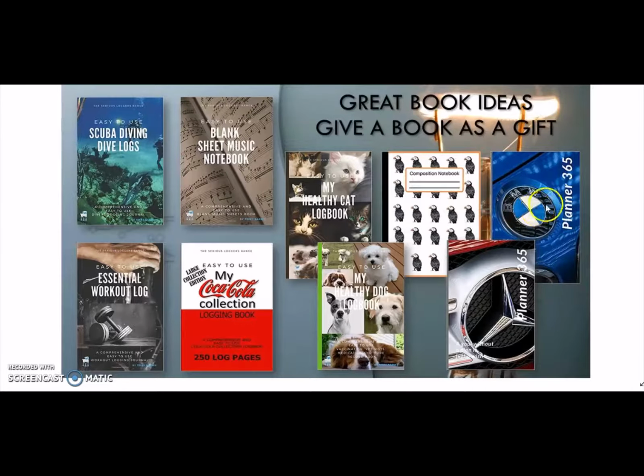Also I have planners here. This is a planner, and this is a low content book. So again, the cover's been produced, but internally it has just simple planning pages for 365 days of the year in this case. Also you can see there's a Coke collector's logbook and a pet logbook there too. So let's go over to Amazon and take a look at a few of these books.